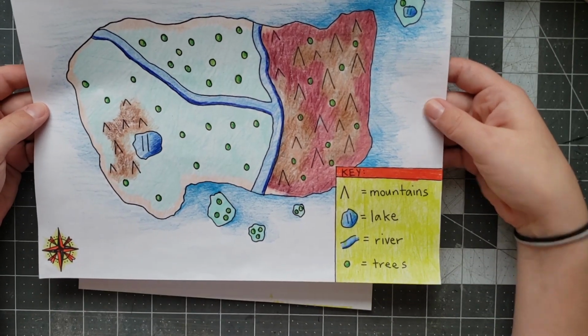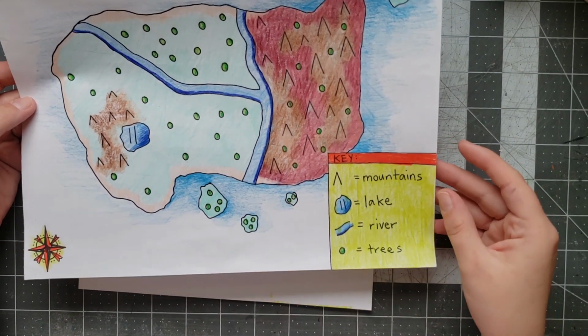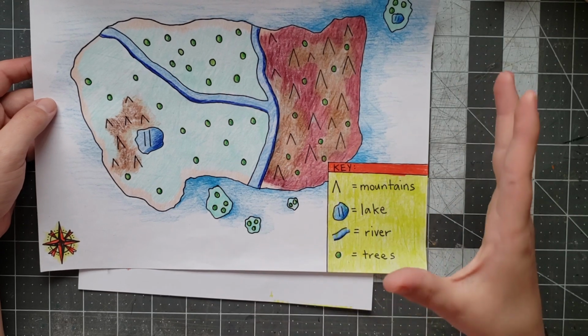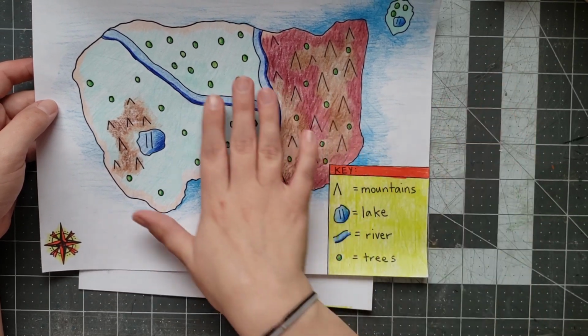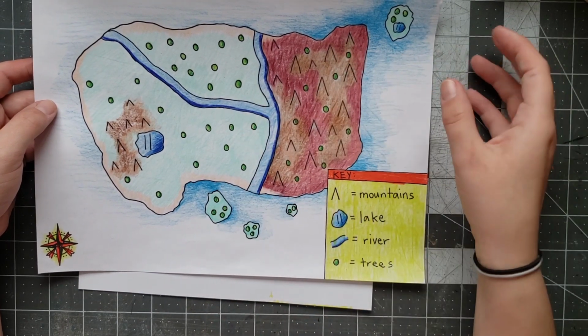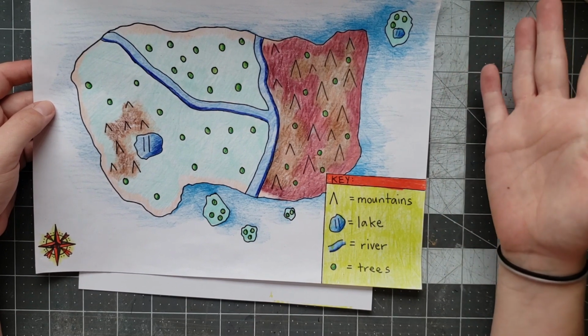So this is my finished island. I went ahead and colored everything in just to give it a more finished look. Like I said before, I included colors in each area that reflected the type of landscape that there was. So there's a lot of green in the areas with trees and a lot of brown rocky colors for the areas that don't have as many trees and have more mountains.